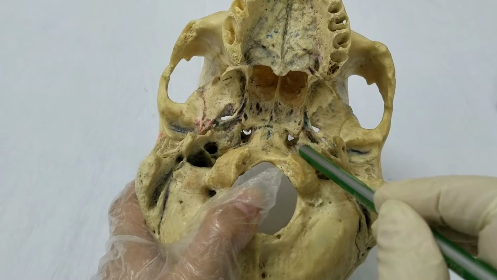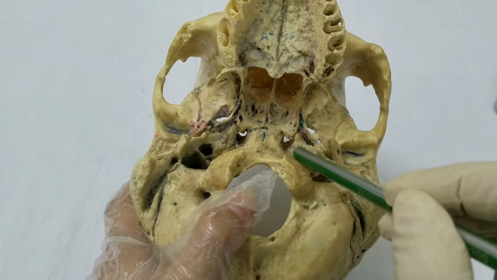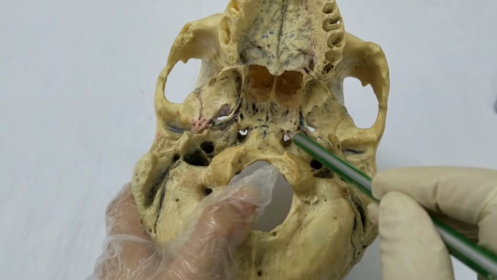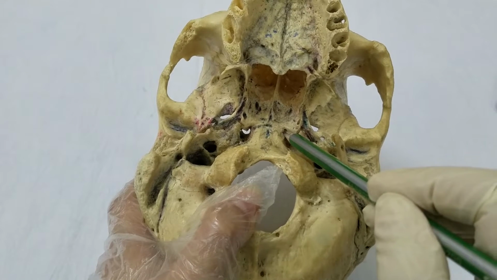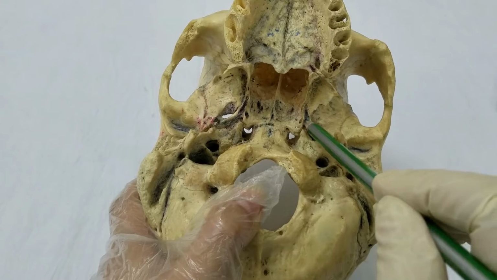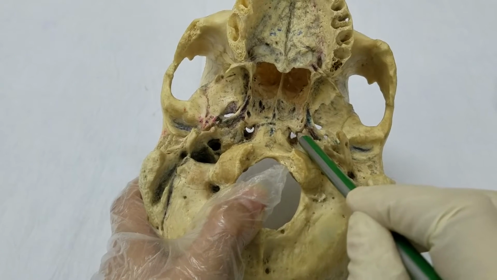Posterolaterally, it is bound by the apex of the petrous temporal. Posteromedially, it is bound by the basi-occiput. Anteromedially, it is bound by the body of the sphenoid. And anterolaterally, it is bound by this projection of the sphenoid downwards.